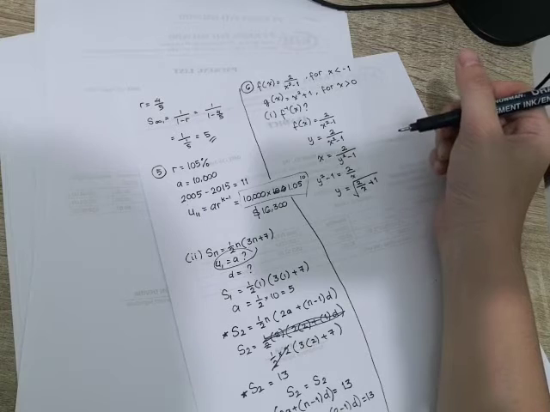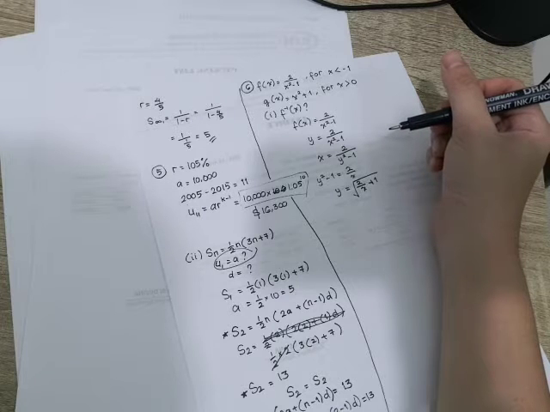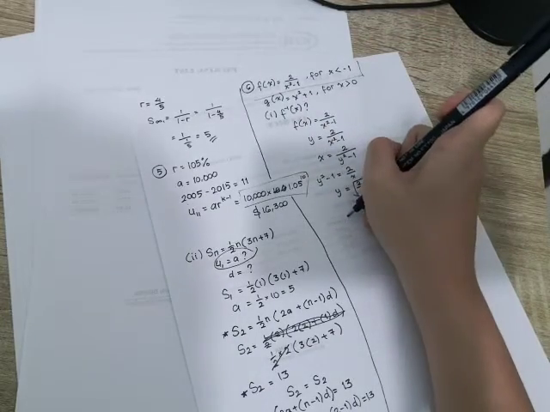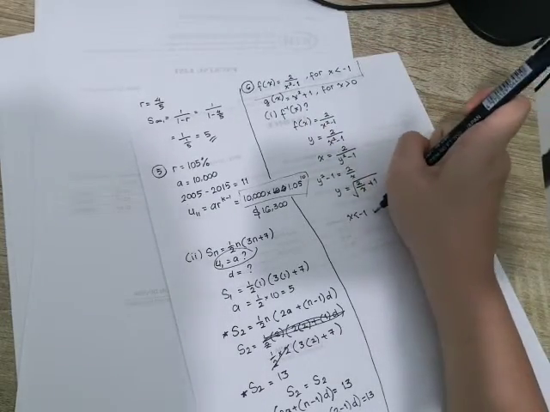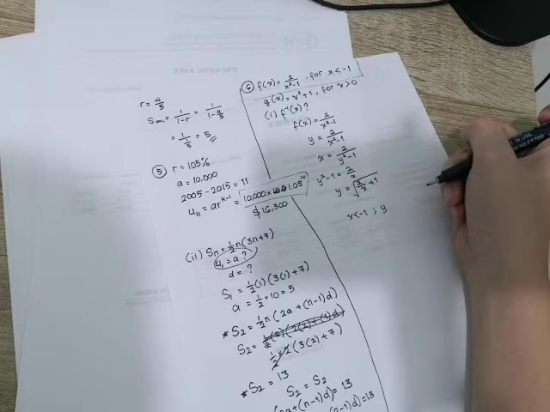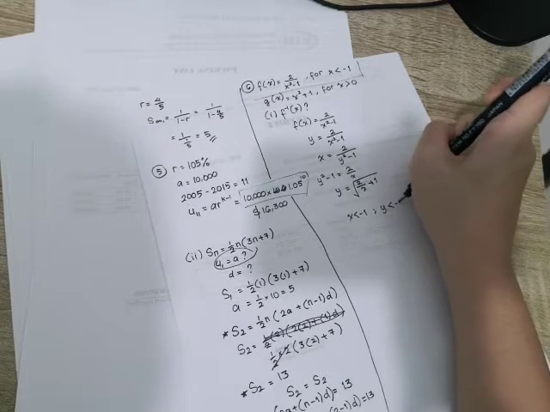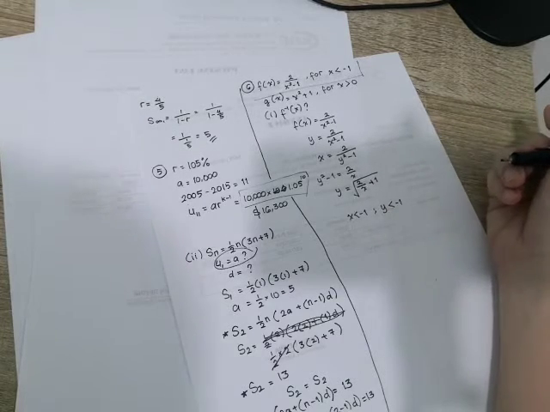Then, if we are using the limit of x less than minus 1, it means y will also be less than minus 1.